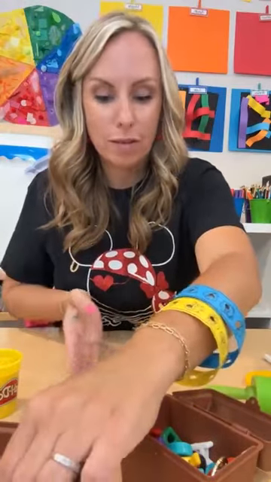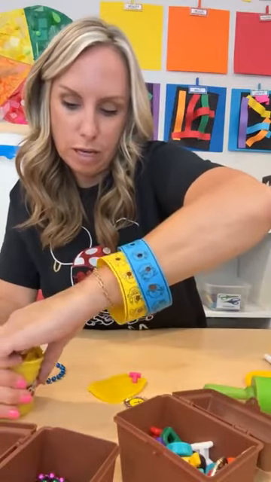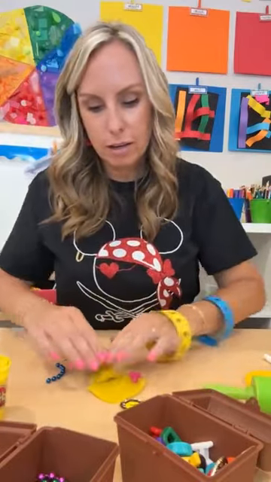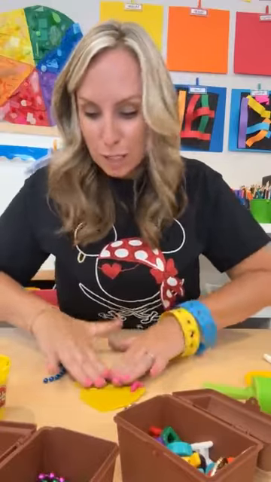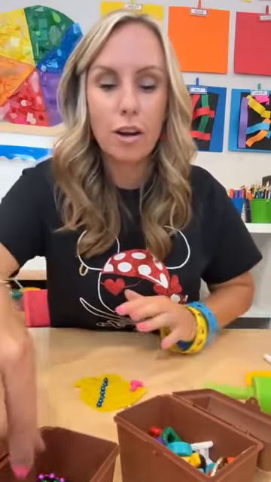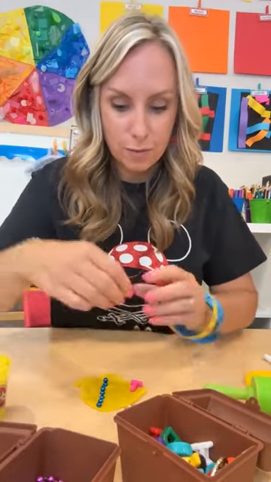And then this is my favorite. Are you guys ready for this? This is so fun. Okay, I need more Play-Doh because you can't see it. It's so fun. So they get to smash, smash, smash. And then what they're gonna do is they are gonna make the letter with the beads.